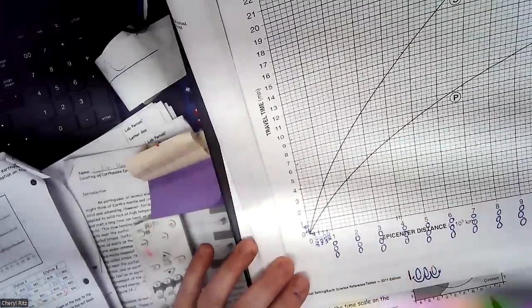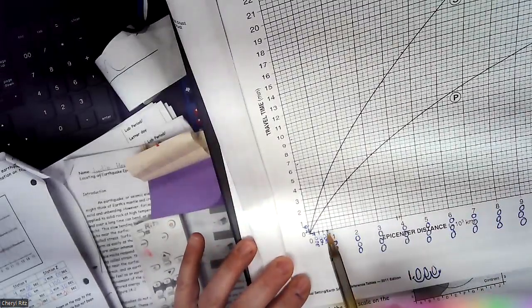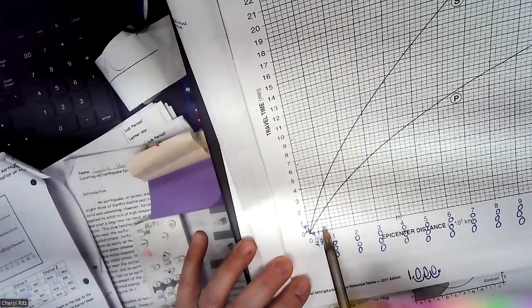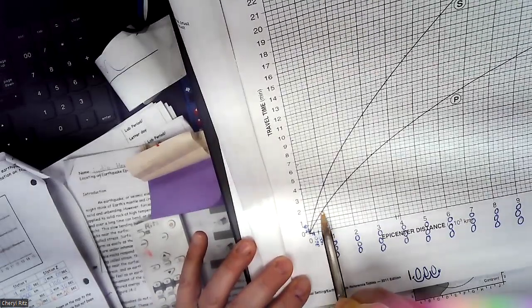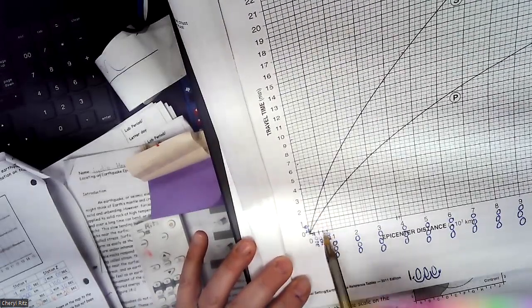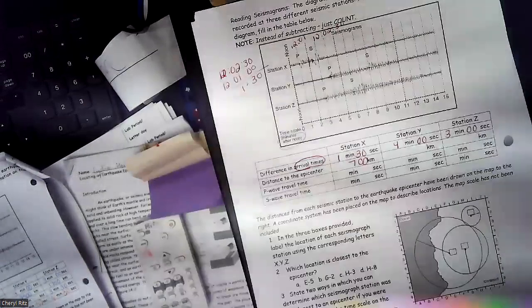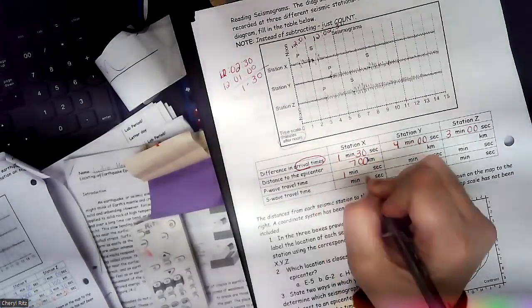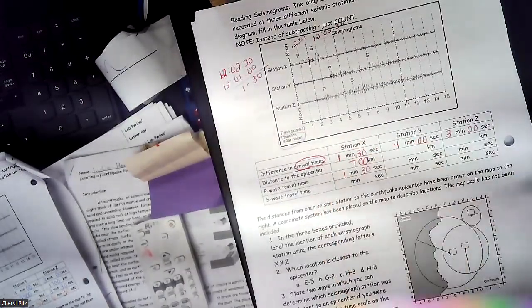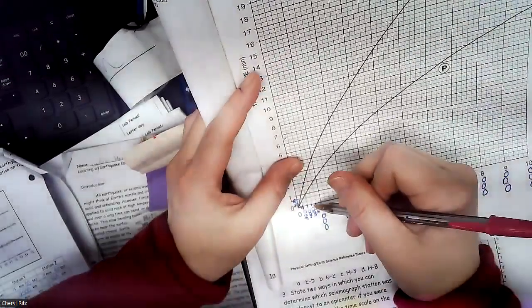And then it wants the travel time for the P wave and the S wave. So here's 700. Go up till you hit the P wave. Go over. I got that getting there at 130, and redo the same thing for the S wave. I got that right at 3 minutes. Maybe I didn't. Let me recheck that one. 700.